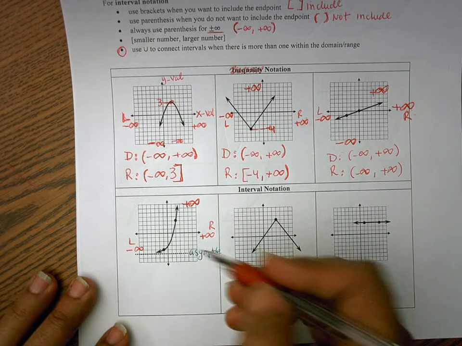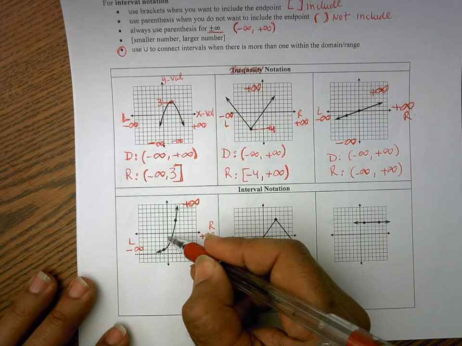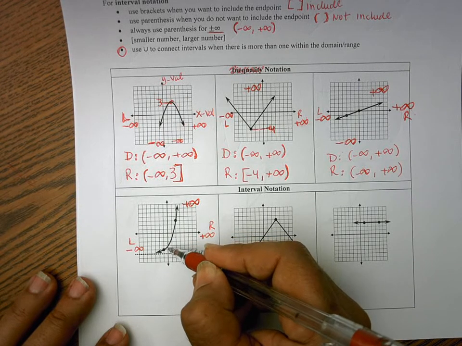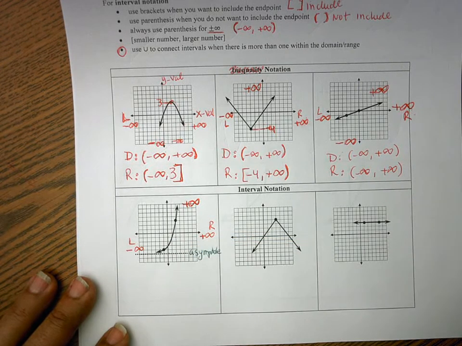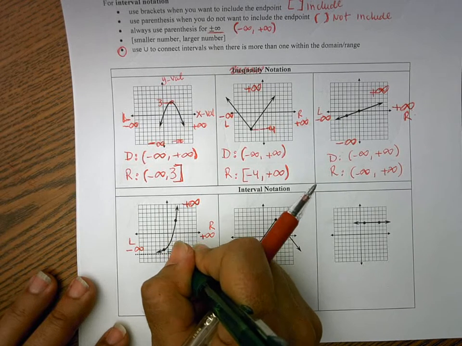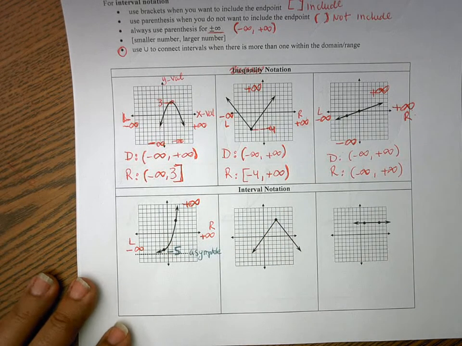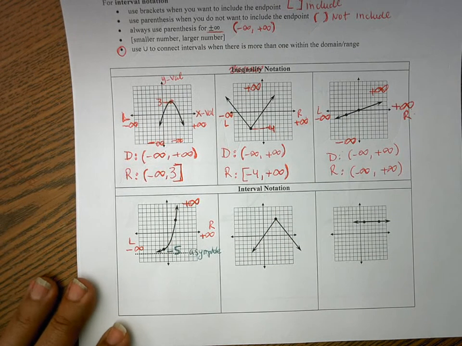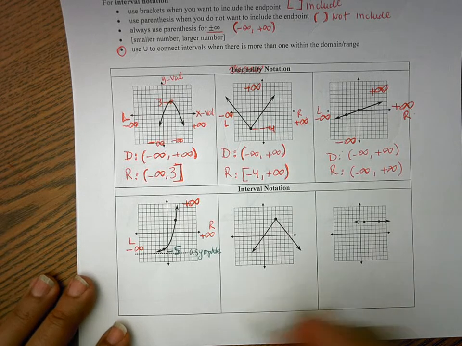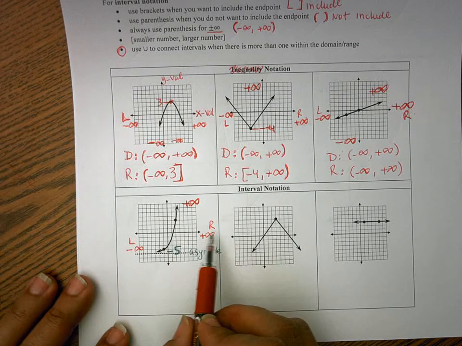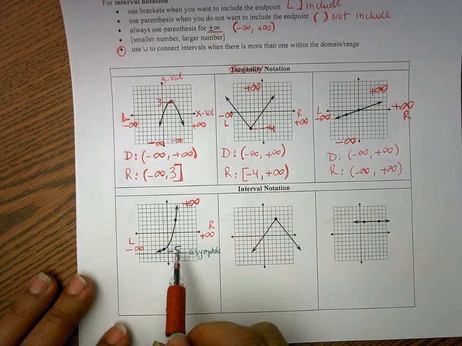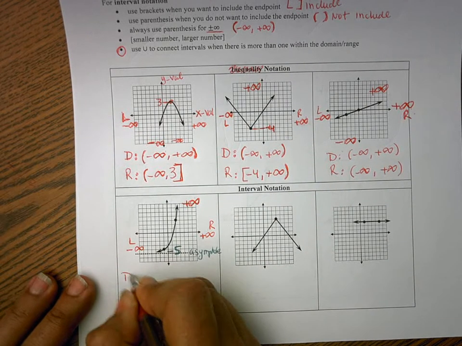1, -1, -2, -3, -4, -5. So the location of our asymptote is -5. We don't touch it, we don't want to include it, but we want to mention it, okay? So I have it all framed, left and right, top and bottom. So let's go ahead and do domain and range.